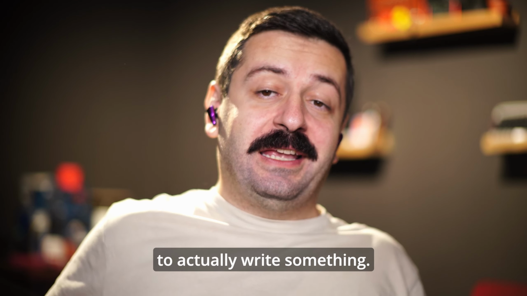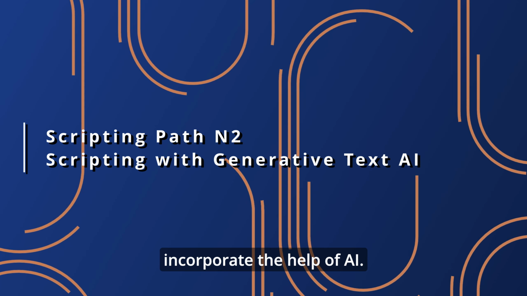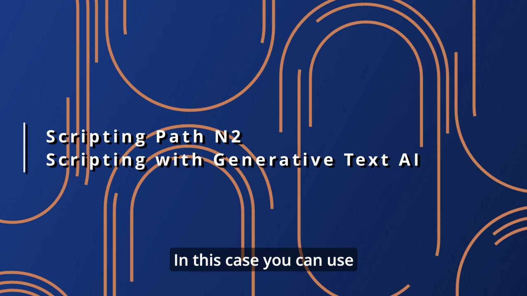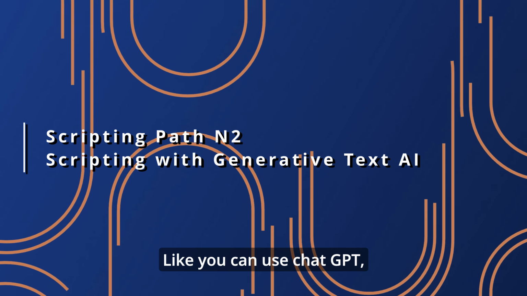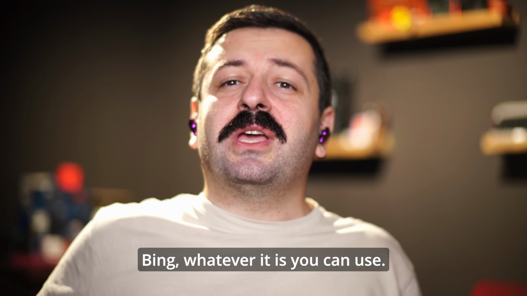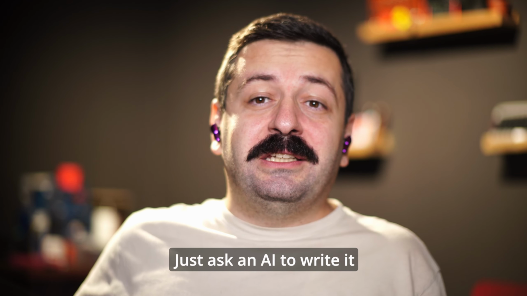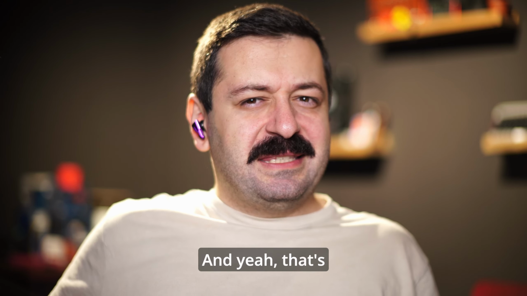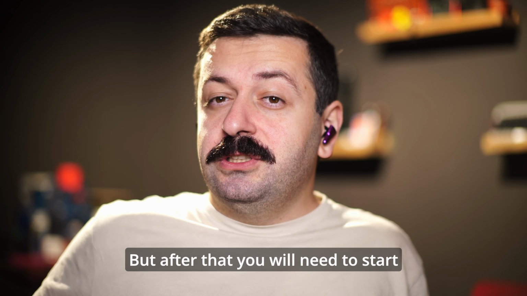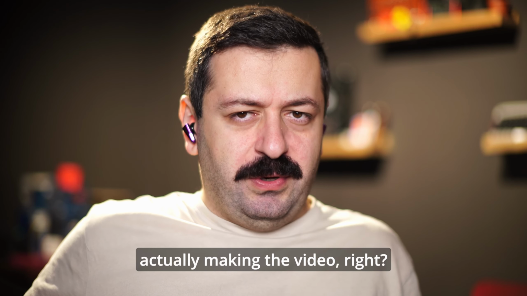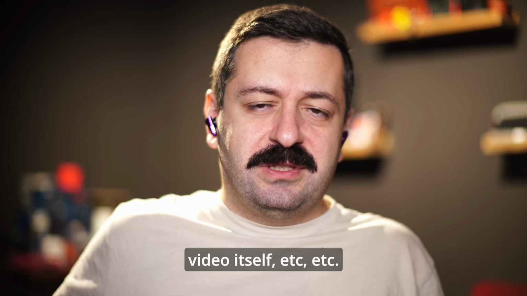to actually write something. The second way that you can choose is to, well, incorporate the help of AI. In this case, you can use any generative text AI. Like you can use ChatGPT, Bing, whatever it is you can use. Just ask an AI to write it for you and it will do it. And yeah, that's actually not that difficult. But after that, you will need to start actually making the video, right? You need to create the voiceovers, you need to create the video itself, etc., etc.